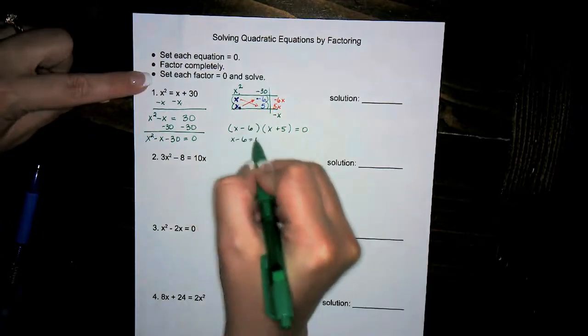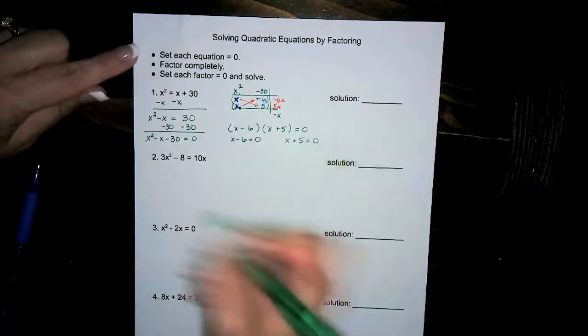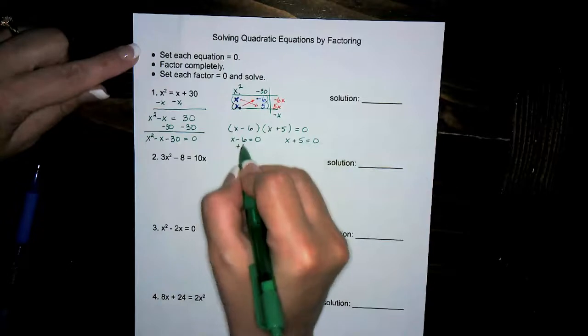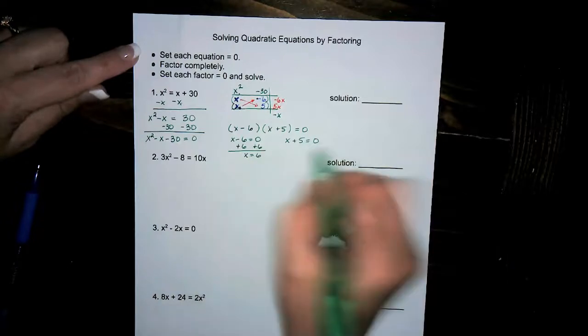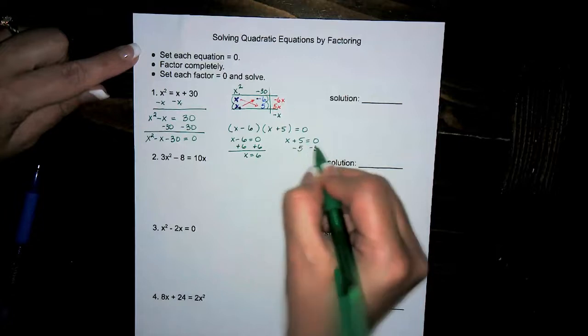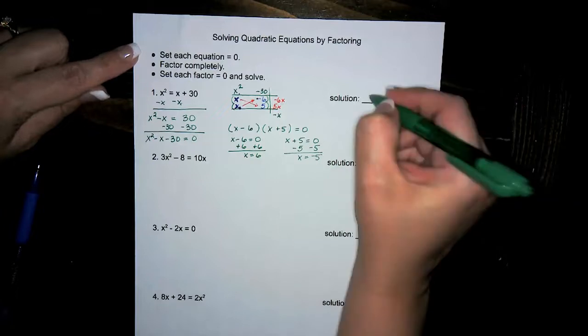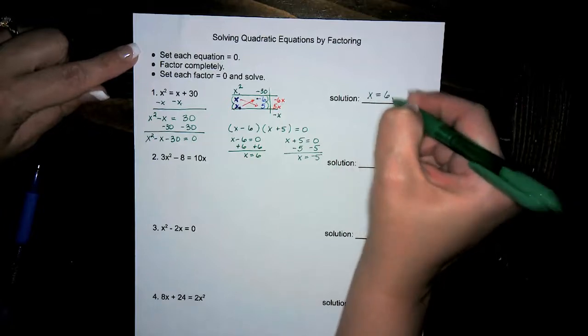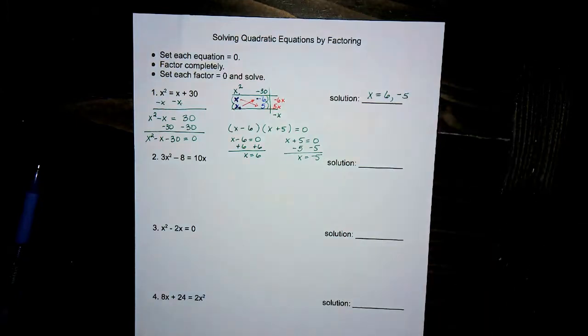So x minus 6 equals 0. And x plus 5 equals 0. These become pretty easy equations to solve. So I'll add 6 to both sides. That gives me x equals 6. And I'll subtract 5 from both sides, and that gives me x equals negative 5. So friends, my solutions here are x equals 6 or x equals negative 5.